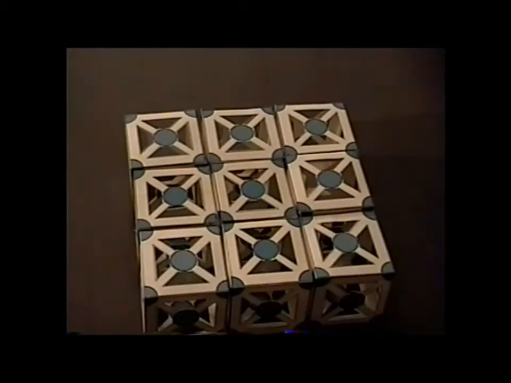Here we have a 3 by 3 array of the face-centered cubic lattice, often called the cubic close pack, or CCP lattice.